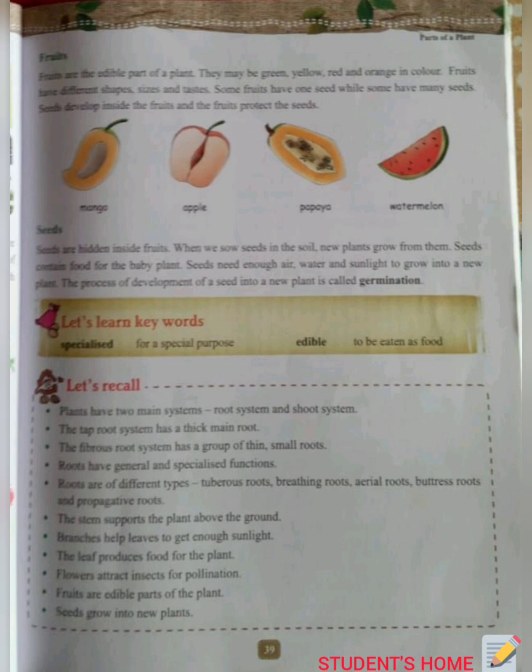So class, here we complete our chapter. I hope that all of you have understood it well.